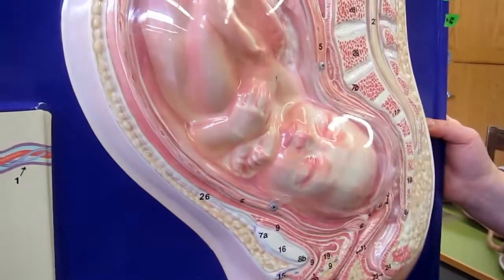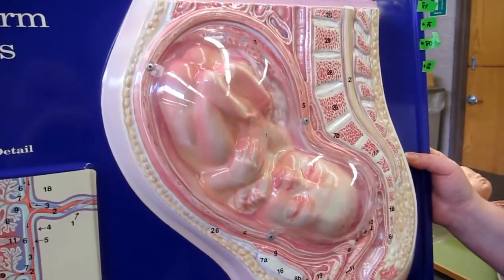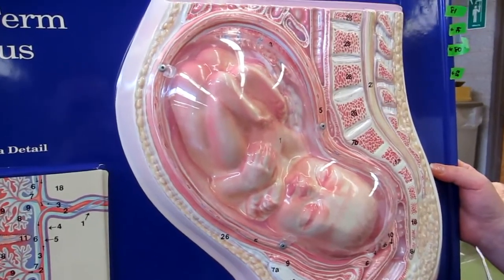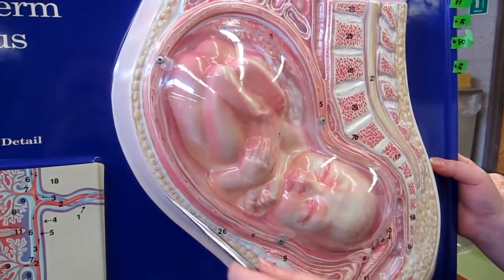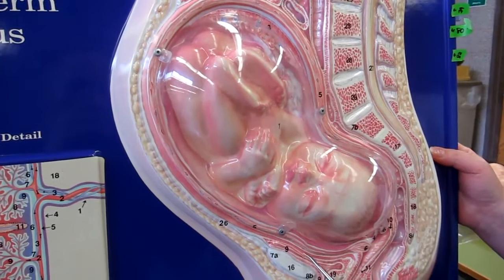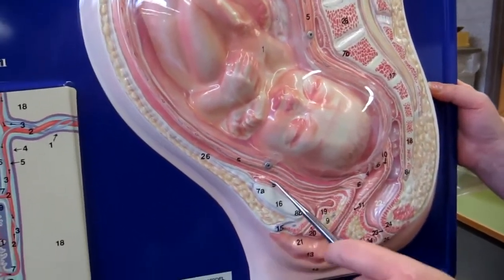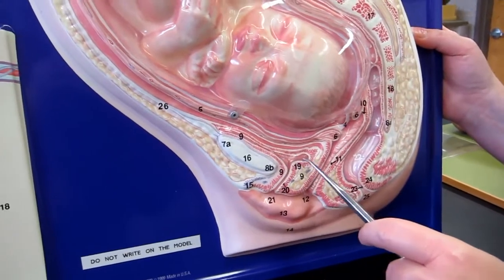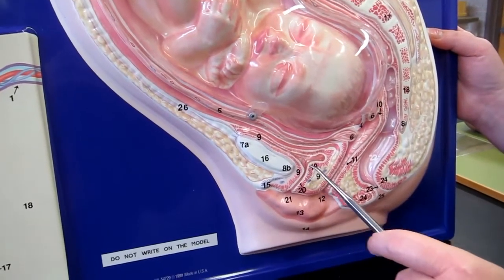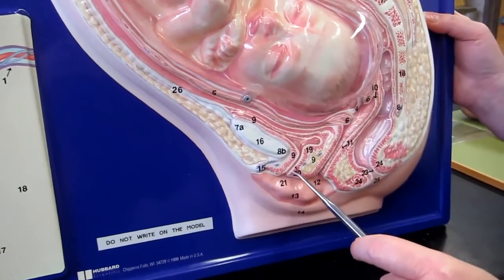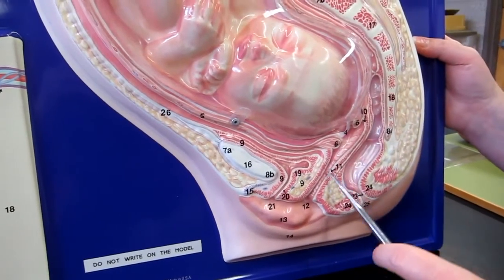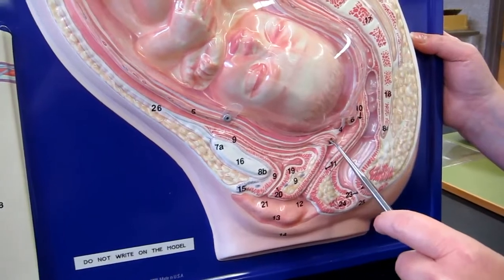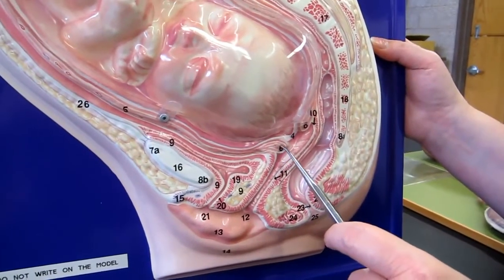And here is our full-term fetus. Well, we've really seen some big changes here now, haven't we? Look how huge that uterus is now. Okay, here's the urinary bladder. Remember how much room it had in the last image? Not much room anymore. Okay, here's the urethra. Here's the vagina, and here's the cervix. Look at how thin and floppy the cervix is.